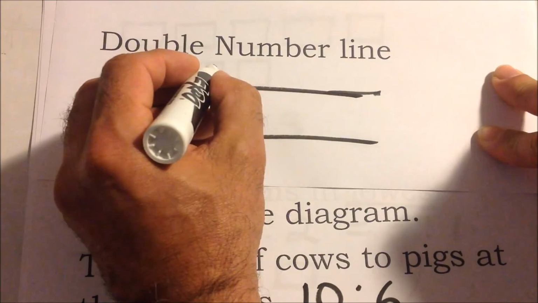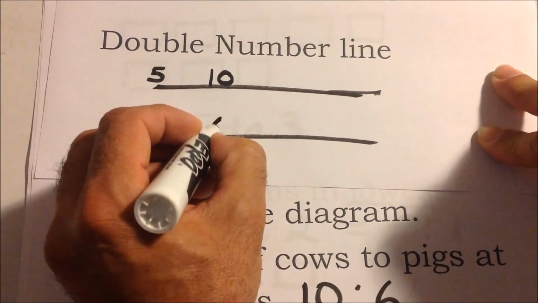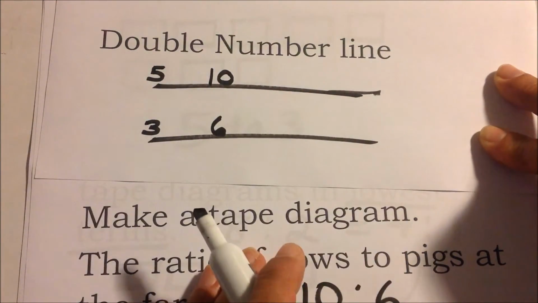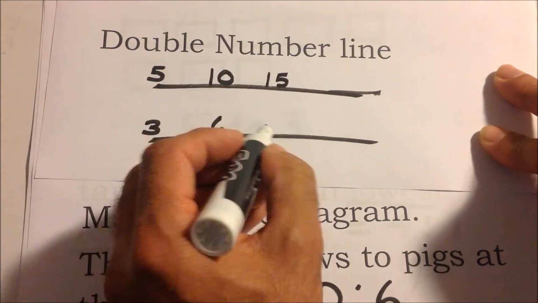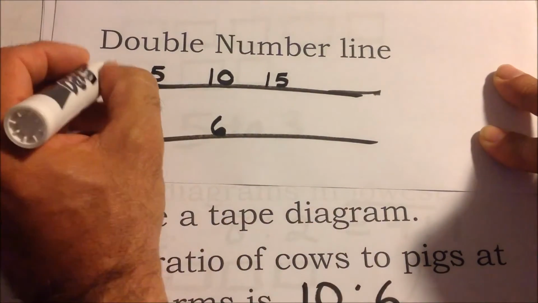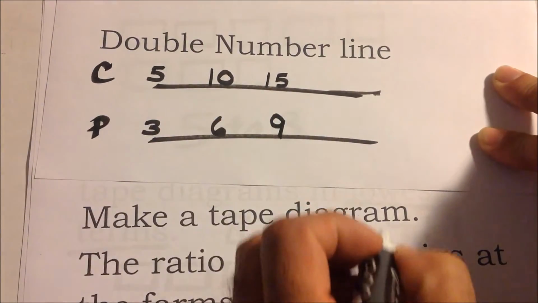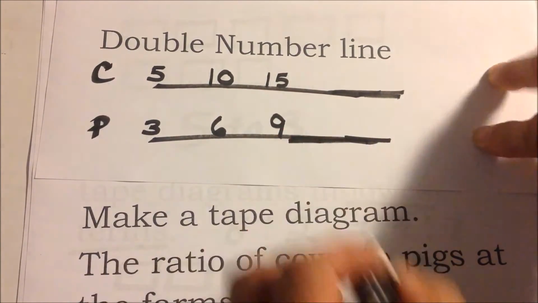So if we keep adding 5 to the cows and we keep adding 3 to the pigs, we'll get our double number line. What should be the next series? We have 5, we have 10, we can use 15. What about here? So again, these are the cows, and we'll use a C for cow and P for pig. That'll be a 9. See if you can put a few more numbers on this double number line.